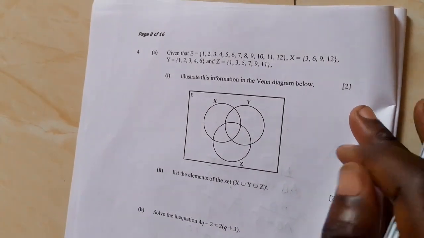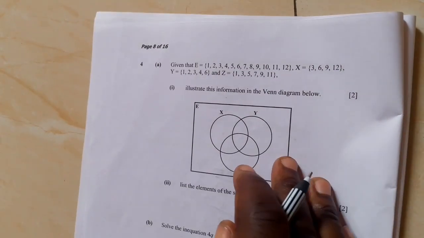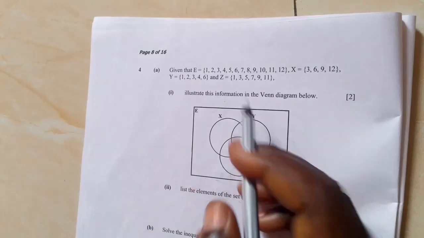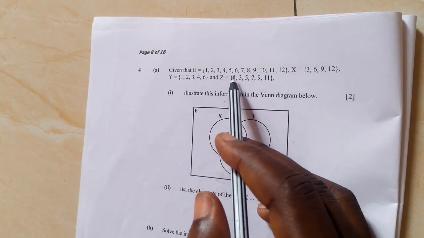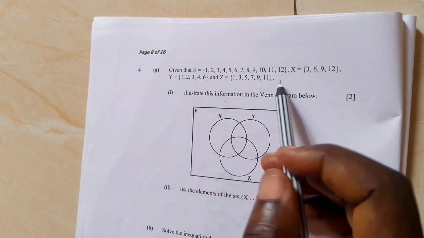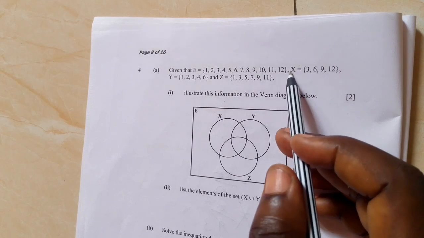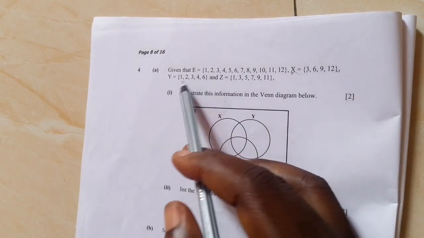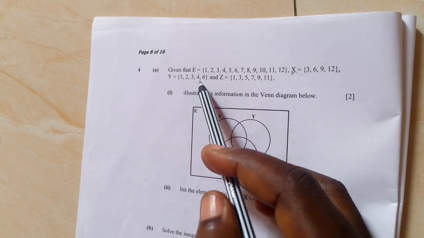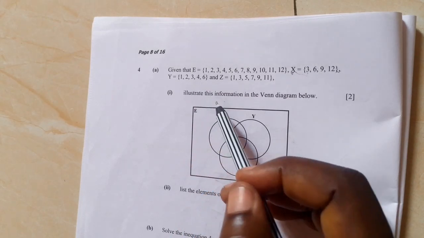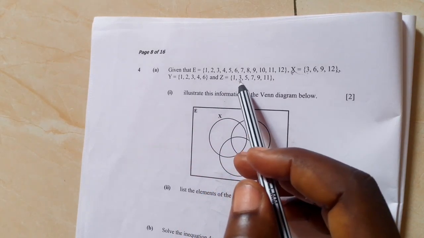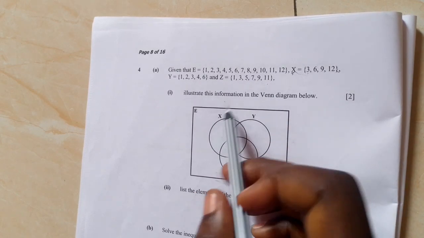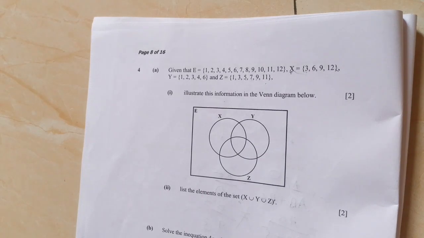Let's now go to question 4a. Given that E, which is the universal set, is equal to 1, 2, 3, 4, 5, 6, 7, 8, 9, 10, 11, 12, set X is equal to 3, 6, 9, 12, set Y is equal to 1, 2, 3, 4, 6, and Z is equal to 1, 3, 5, 7, 9, 11. Illustrate this information in the Venn diagram.